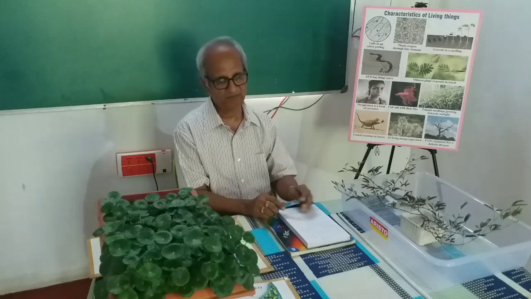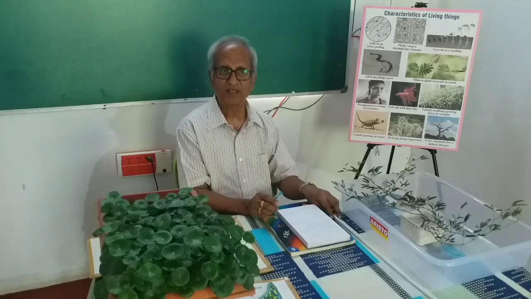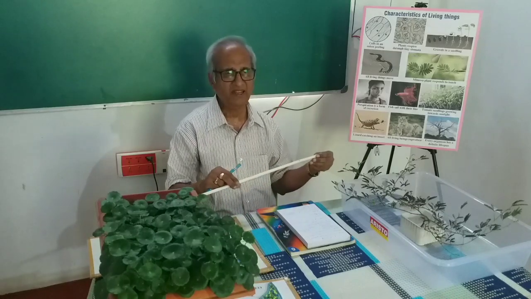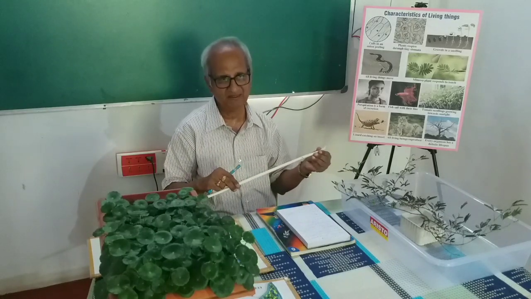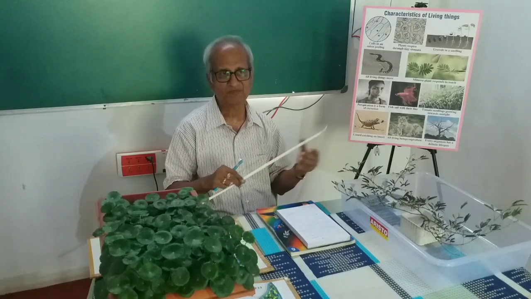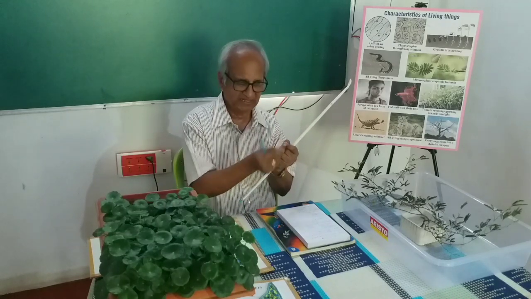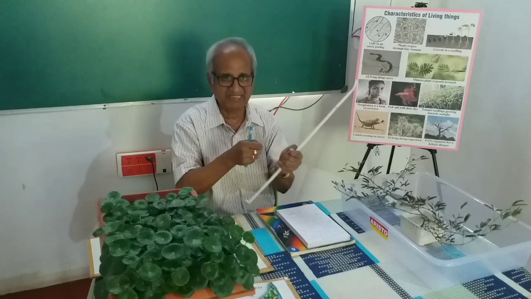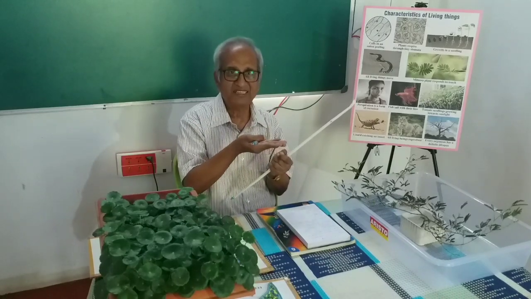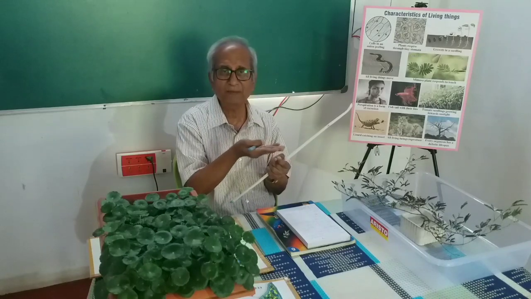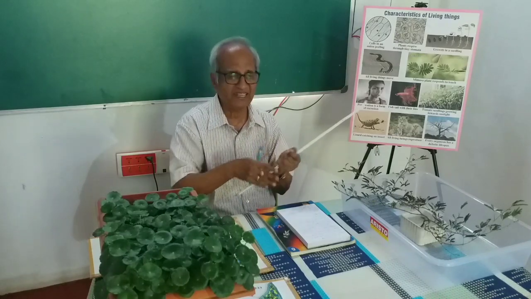For example, we have the onion peel under the microscope here. I have a picture of it. You tear the onion, you get the leaves, again break it and tear, you get that thin film-like cellular layer.